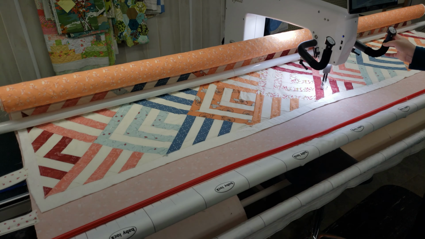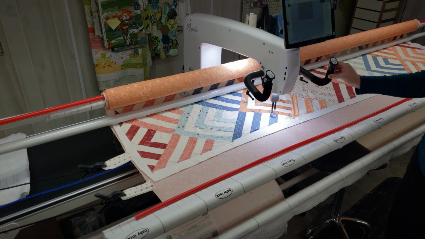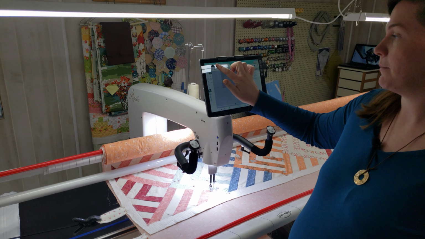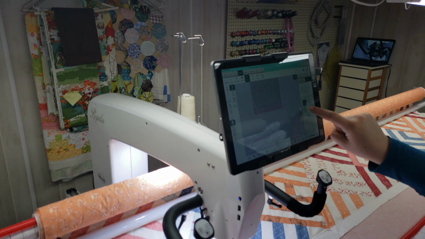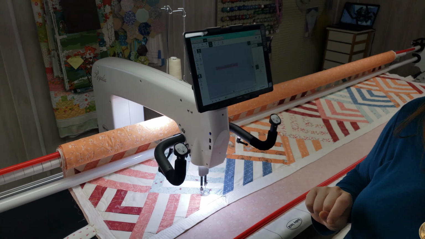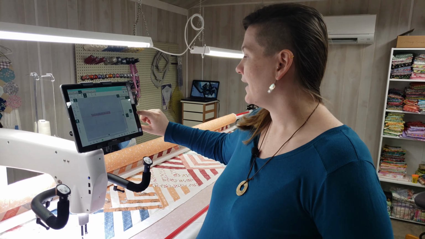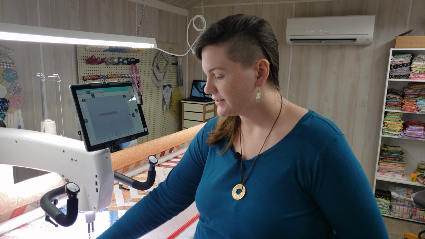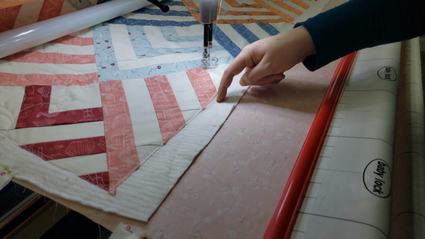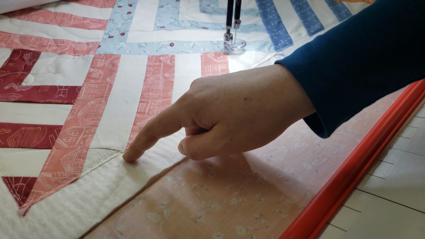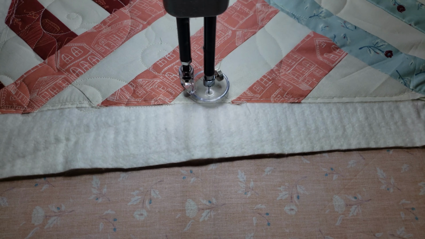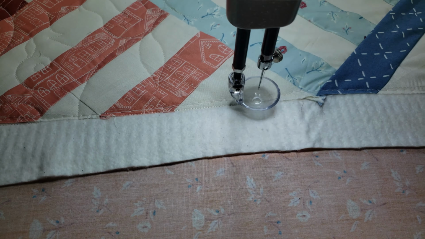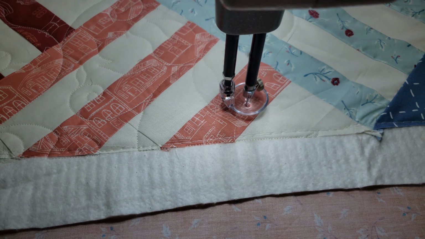So now that I have my area marked, I'm going to come to modify, crop, and I'm going to crop outside of my area. The next thing I'm going to do is hit edges. And what that's going to do is stitch a straight line across when it's on the outside of my quilt, as opposed to coming, tying off, jumping, stitching, tying off, jumping. It's just going to stitch straight across there because that's not going to end up in my quilt. It's much faster.